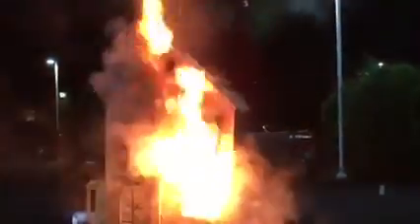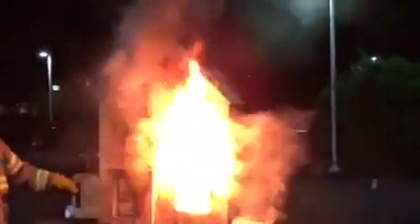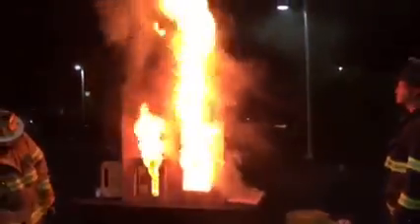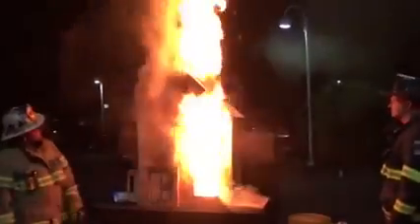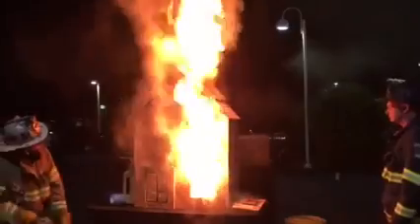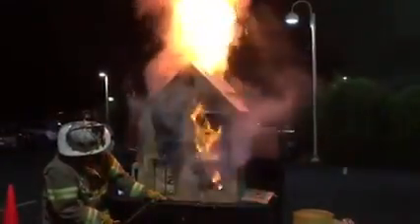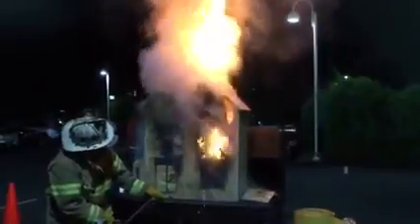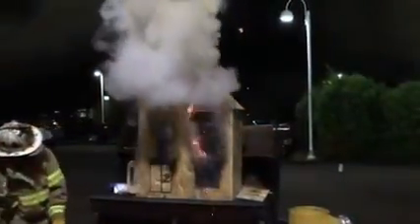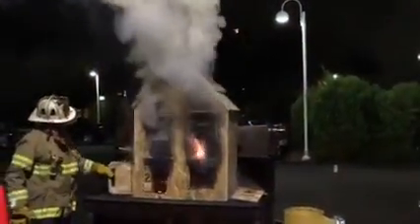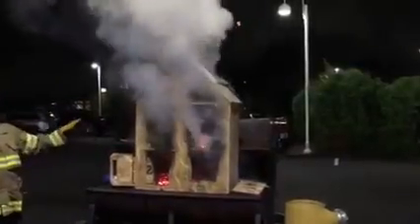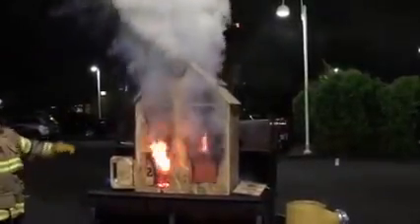See, it's lighting off in there now. And all that is just the smoke that's lighting off. We're starting to lose the integrity of the box inside a little bit. But now watch if we put water here. What happens to the roof? Water on fire makes all the difference, right?